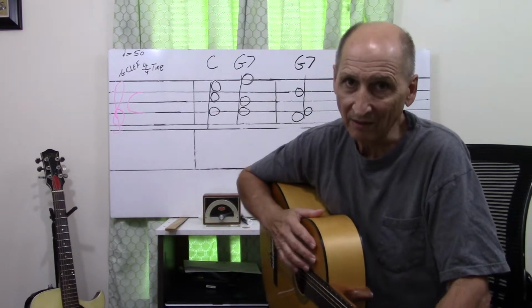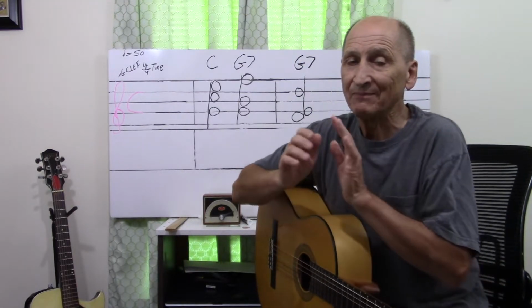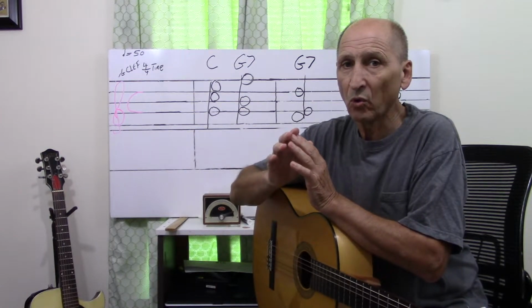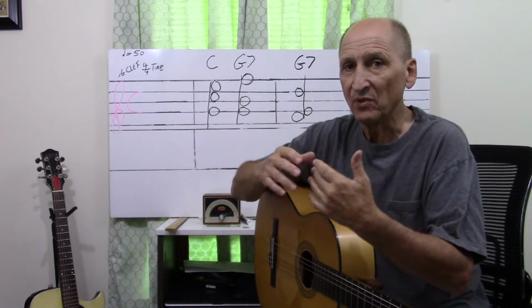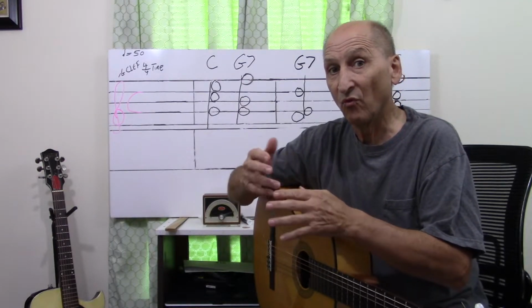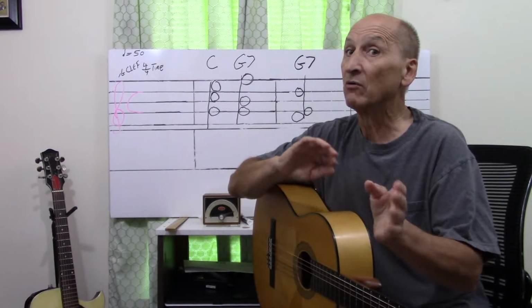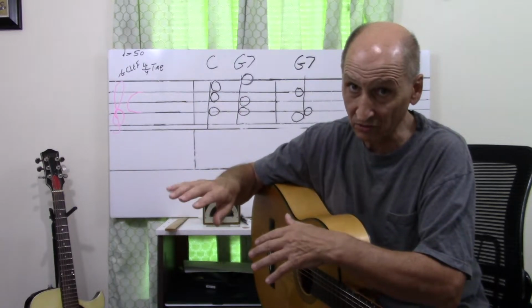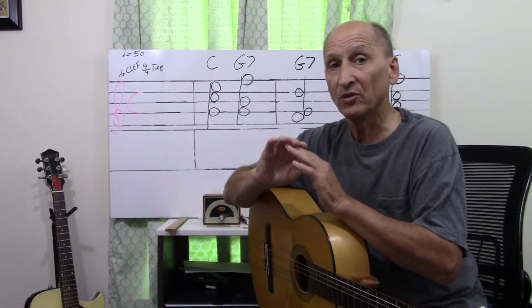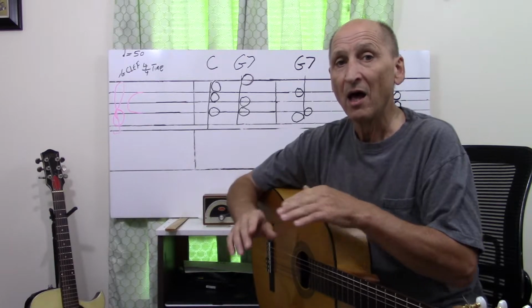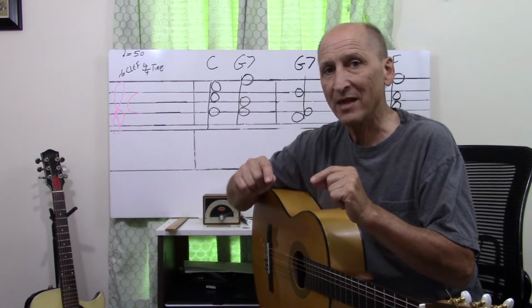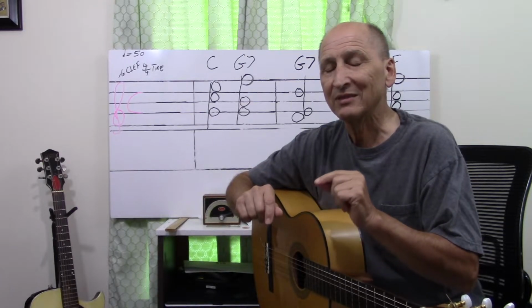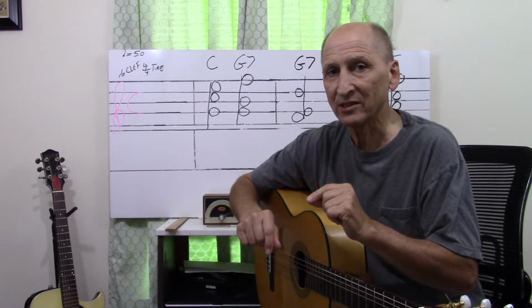What does this mean? Very simply, most of your chords are made up of 3 basic notes, some of them 4 notes. Later on down the road, 5 and 6 notes, but let's go with the 3 basic notes. As long as you have the 3 notes, it makes the chord. It can be in different places.